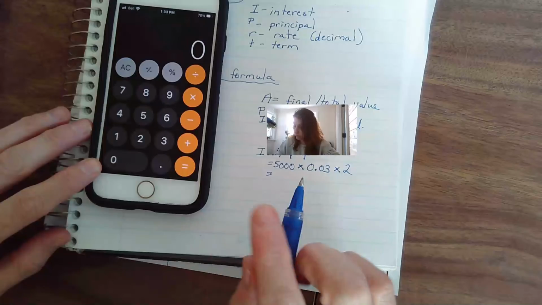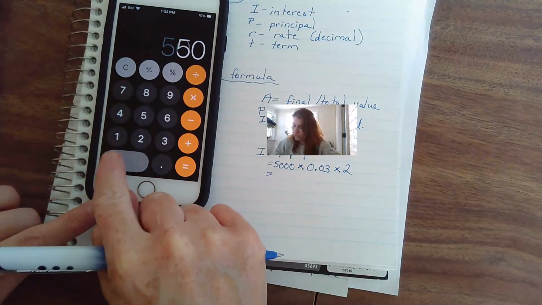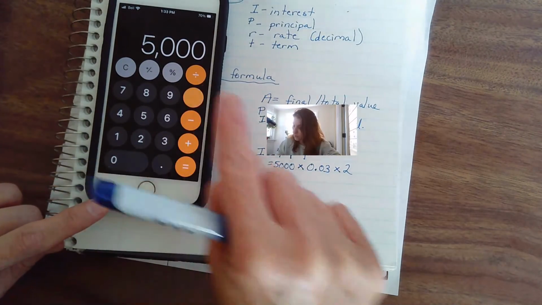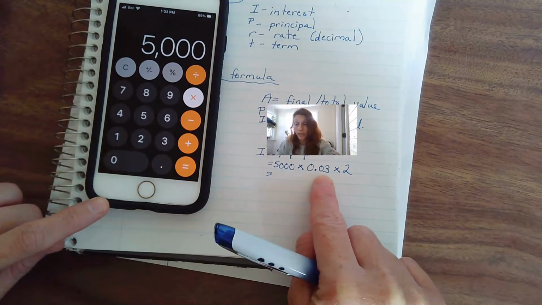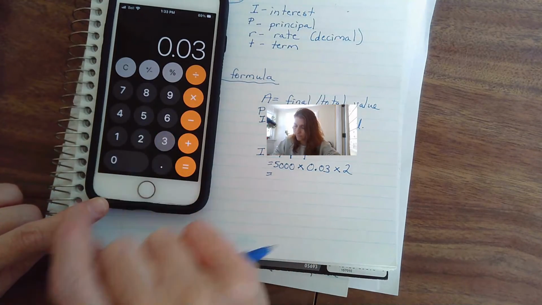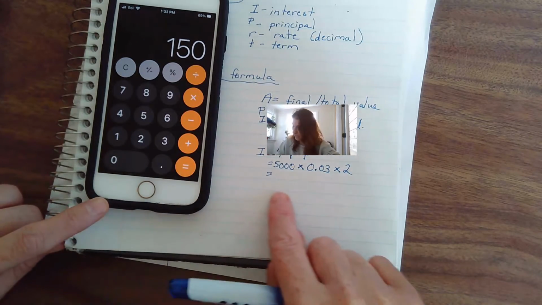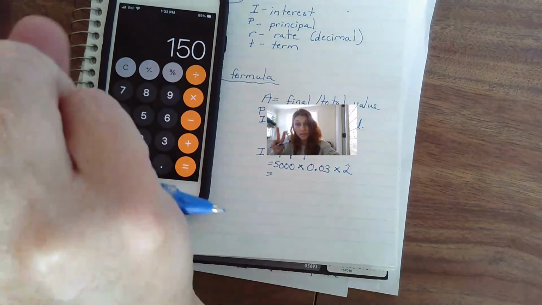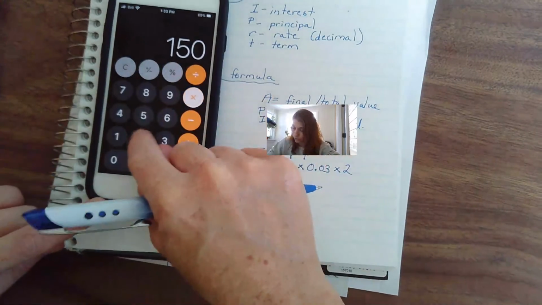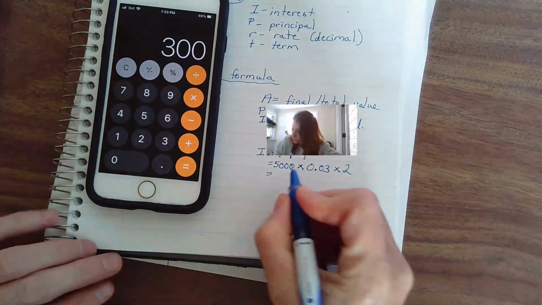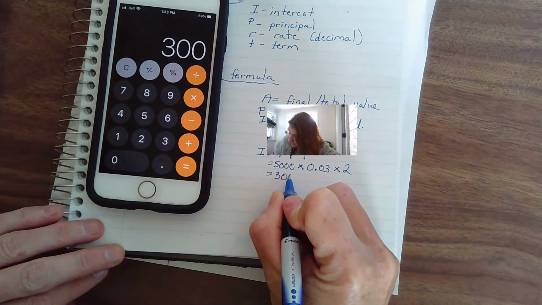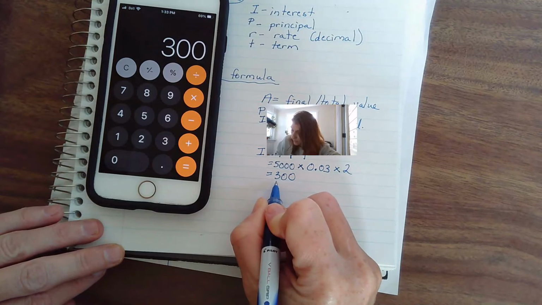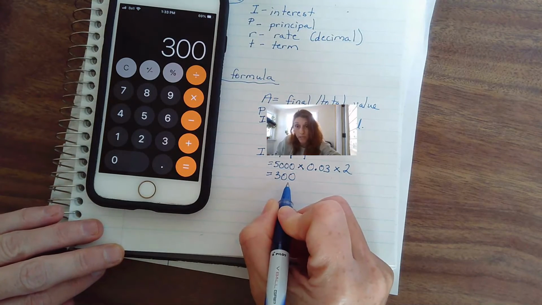Make sure you're at 0. So you take your $5,000 that you're going to invest. You multiply it by the rate you're going to get, 0.03. Okay, make sure you're getting a number there. So that's $150 times 2 because you're going to get that over 2 years. So your interest that you're going to make is $300. Interest earned will be $300.